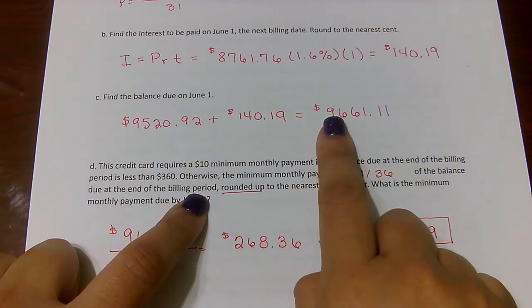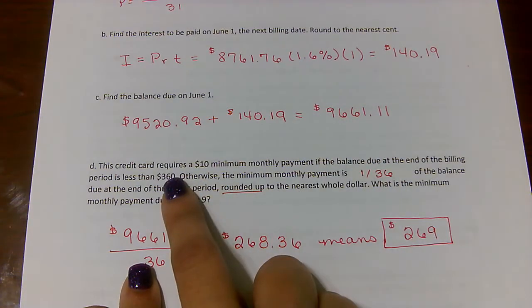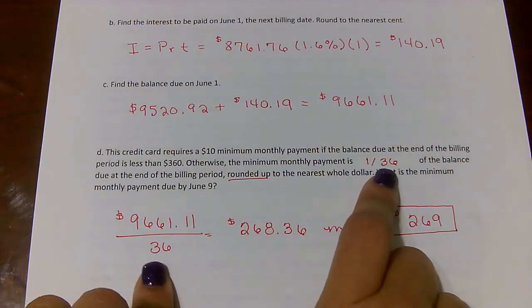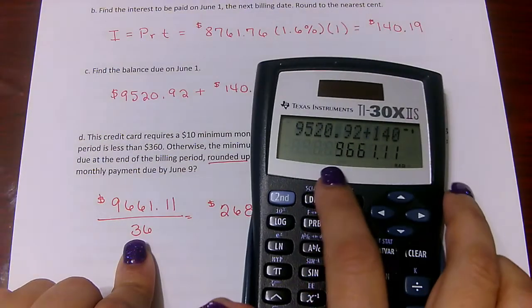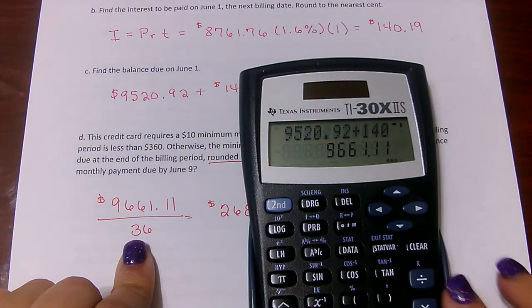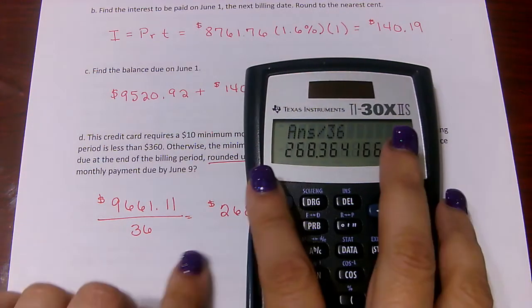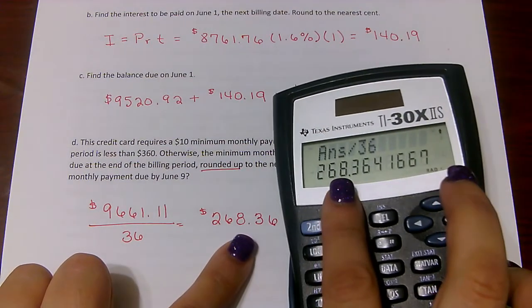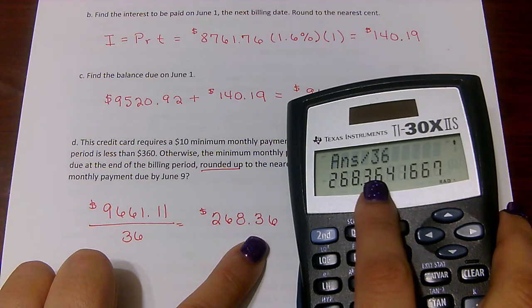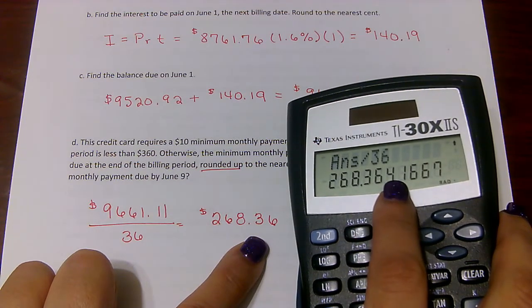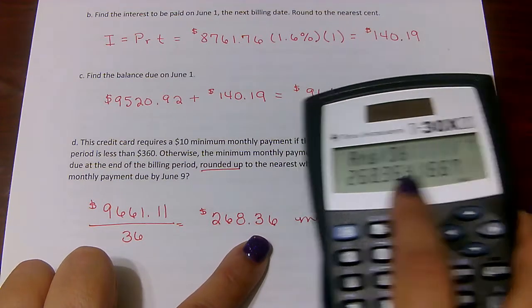So what we're going to do here is take the amount that we owe, since it is greater than $360, and divide that by 36. Let's go ahead and do that. I still have my balance here in the calculator, and all I'm going to do is divide it by 36. Now I get $268.36. Notice here the 6 stays the same because the one next to it is a 4, which is less than 5. So 6 stays there.